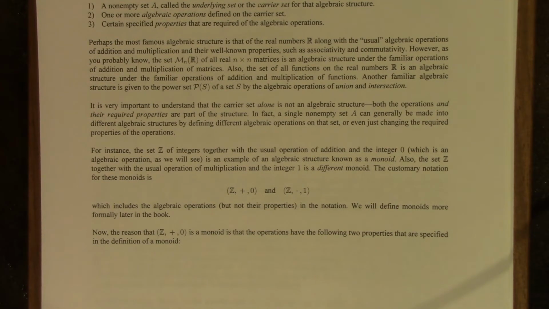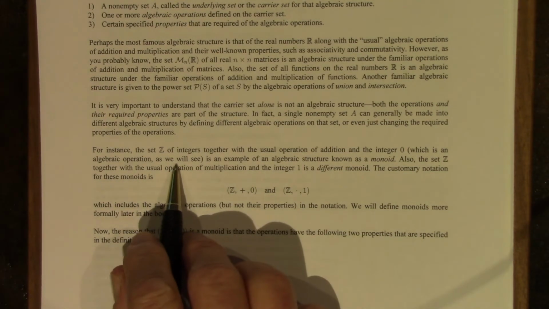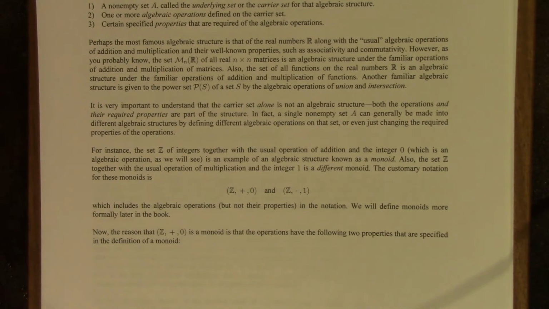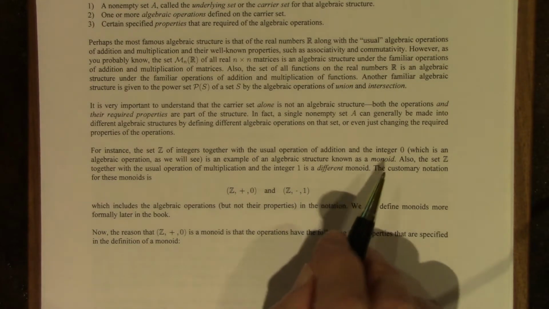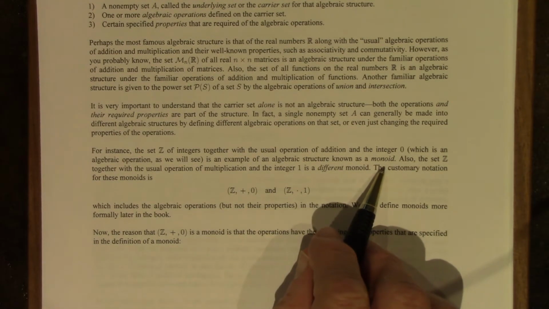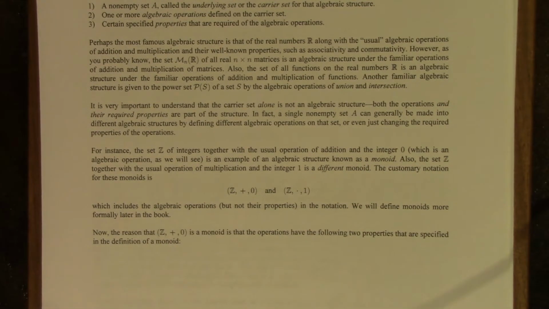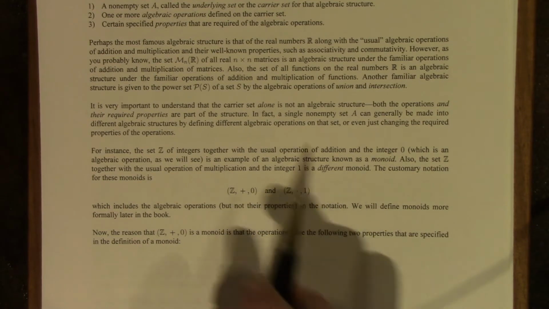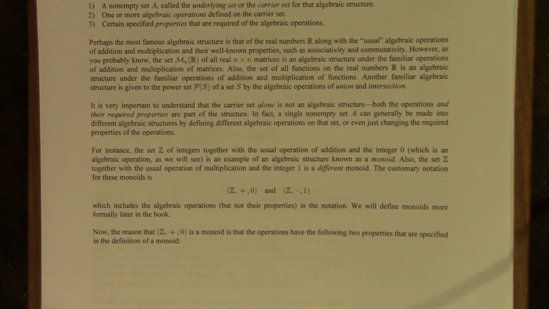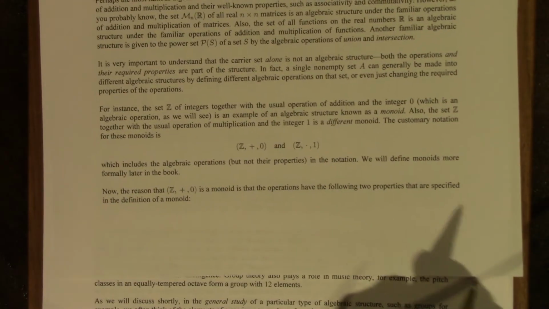For instance, the set Z of integers, together with the usual operation of addition, and the integer 0, and we'll see later that is actually an operation, it's called a nullary operation, is an example of a structure known as a monoid. But the set Z together with the usual operation of multiplication and the integer 1 is a different monoid. Same carrier set, but different monoid, different algebraic structure.